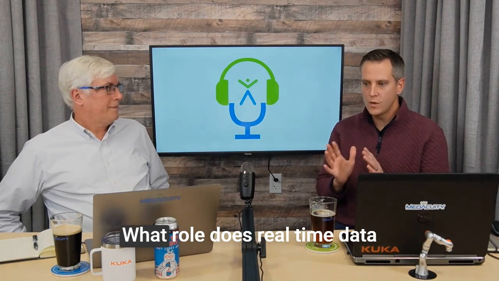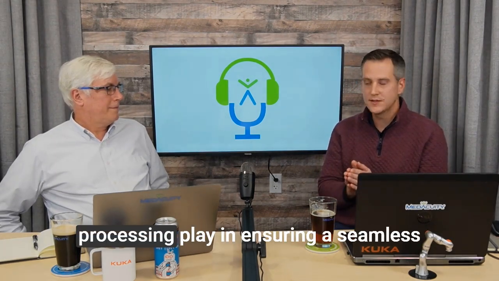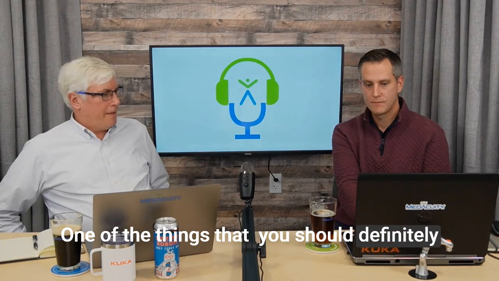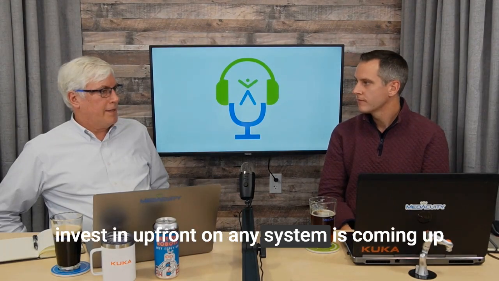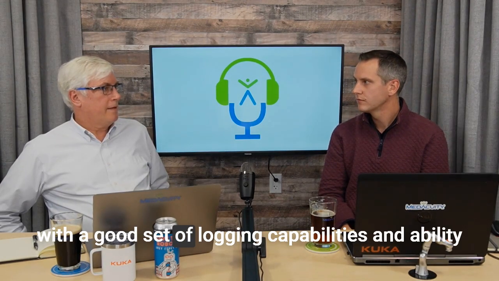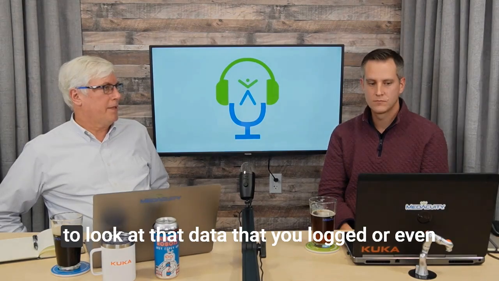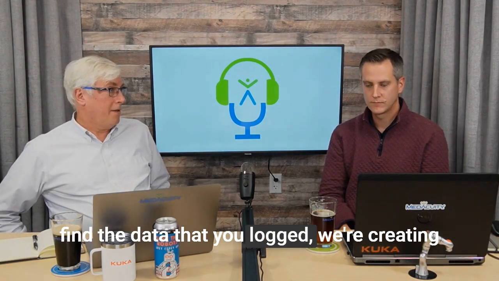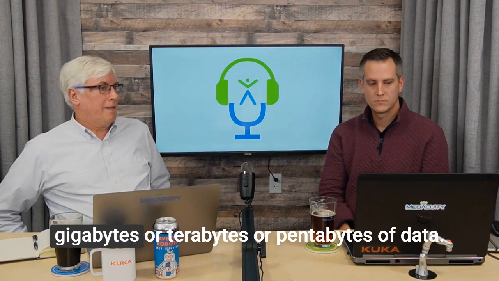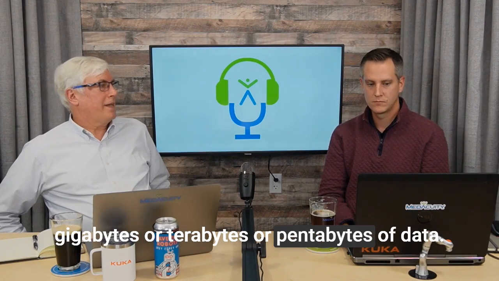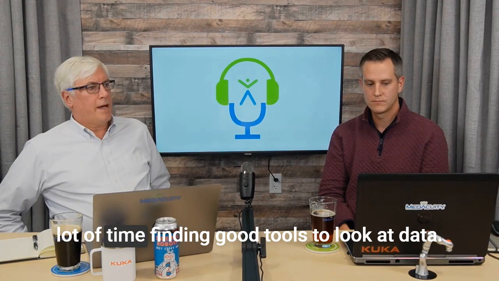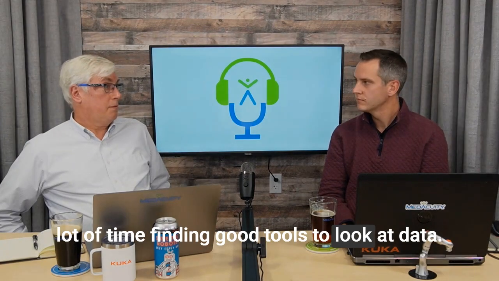Yeah, for sure. What role does real-time data processing play in ensuring a seamless hardware-software integration? One of the things that you should definitely invest in upfront on any system is coming up with a good set of logging capabilities and ability to look at that data that you logged, or even find the data that you logged. We're creating gigabytes or terabytes or petabytes of data. Just saving it isn't any good. So we've spent a lot of time finding good tools to look at data.